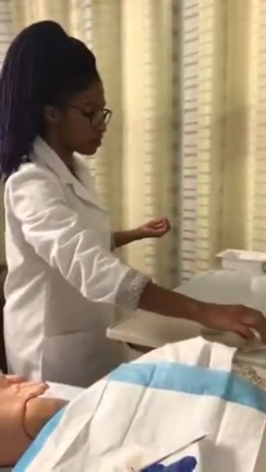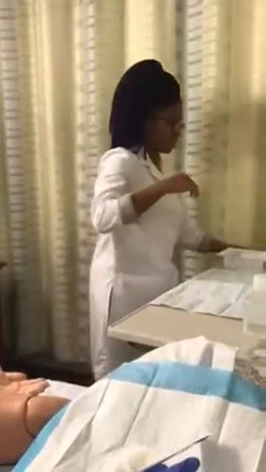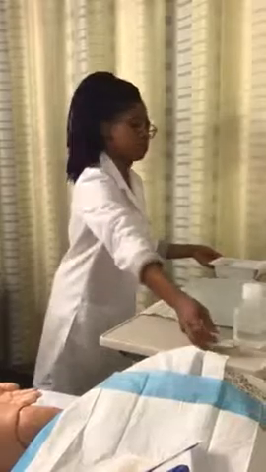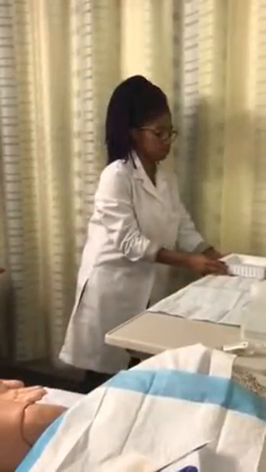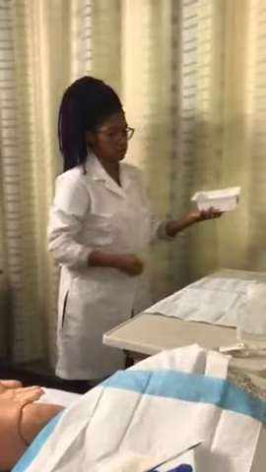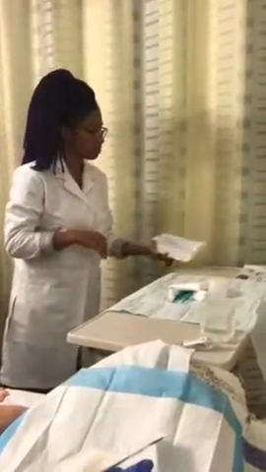And what is hanging over the edge is now no longer sterile. I made that a note to myself. And now I'm ready to dump all of my supplies onto my sterile field, making sure to maintain my 1-inch border.